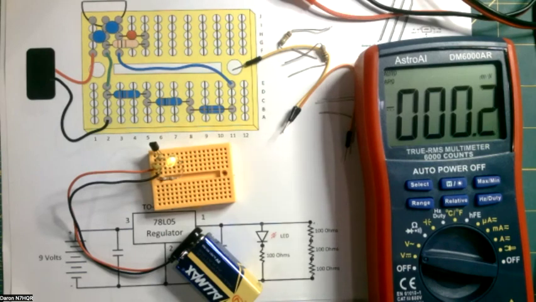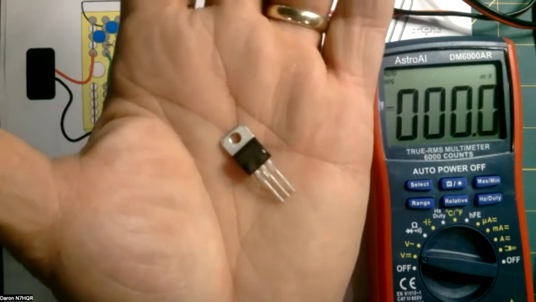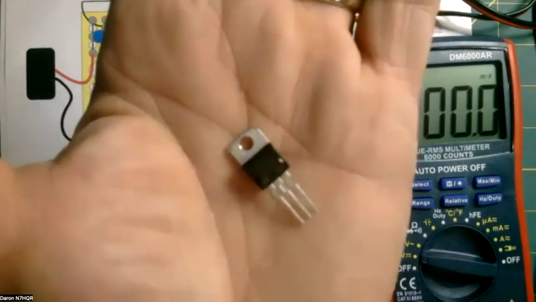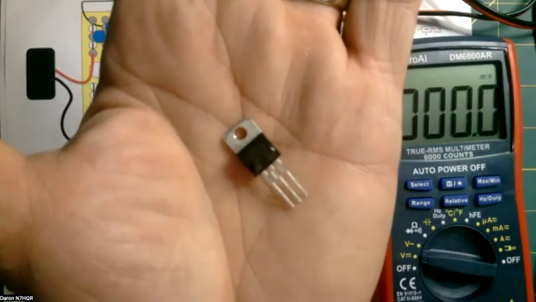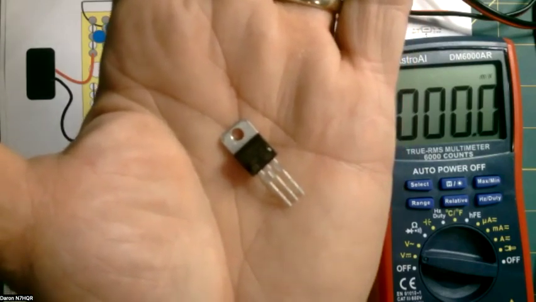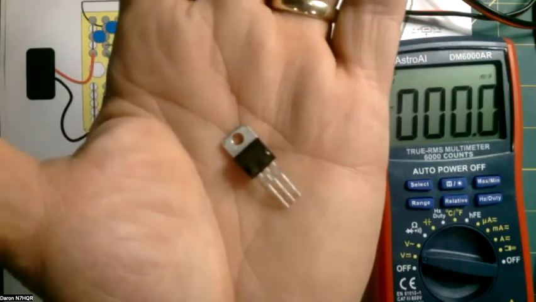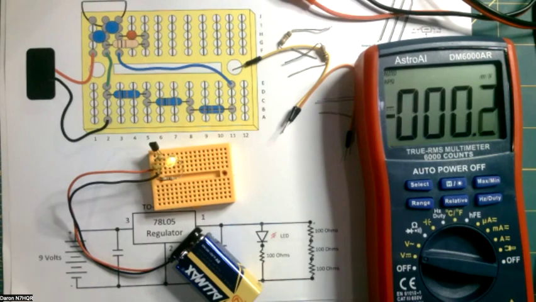Now, the next one that we have is a 78L05. The next one we have is a 7805. And that's rated typically at 1 amp. So you could draw an amp out of it. So if you've got 9 volts and you're drawing an amp, that would be a 4 volt drop times 1 amp, which is 4 watts. If you're putting 12 volts into it, you would need to have a higher wattage rating. Yes, you're going to dissipate more heat, lose more power.